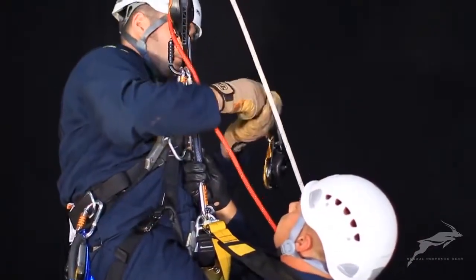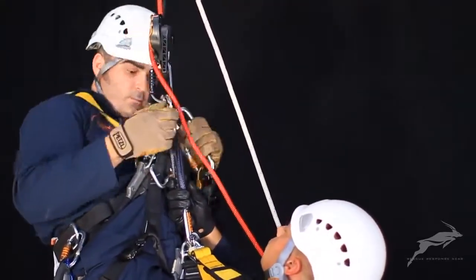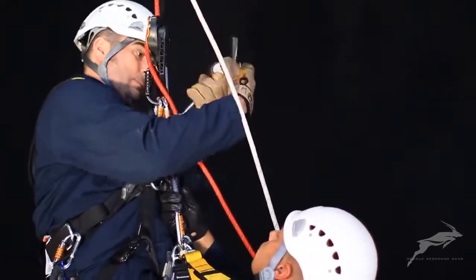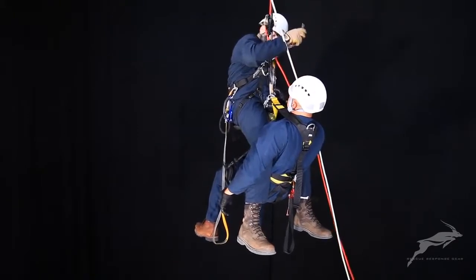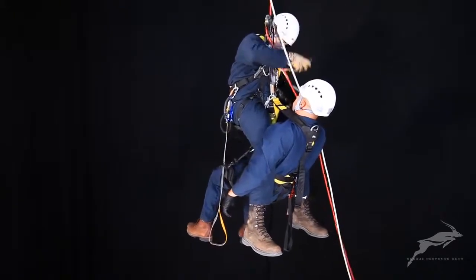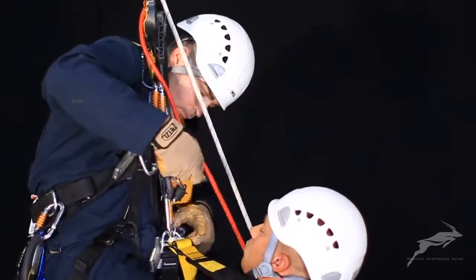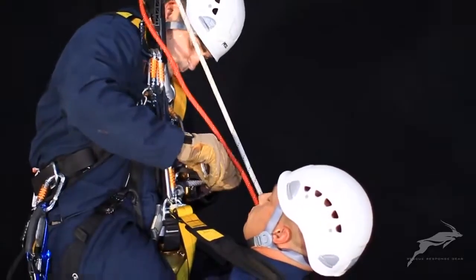The rescuer uses the Casualty's descender to connect to the working line at the far side of the loop. A connection is established from the Casualty to the new descender.